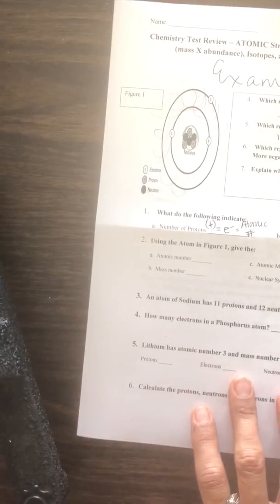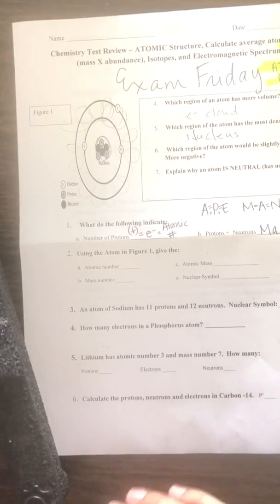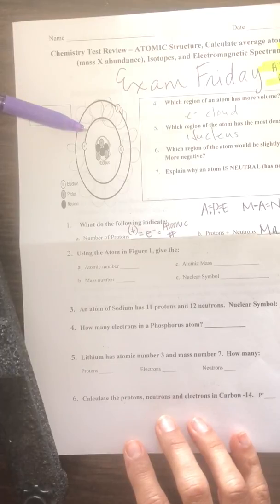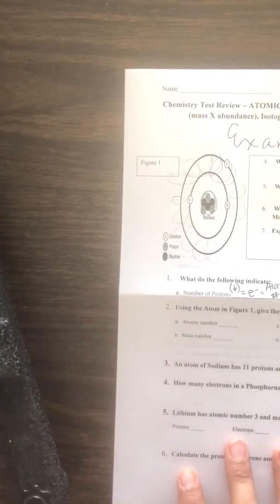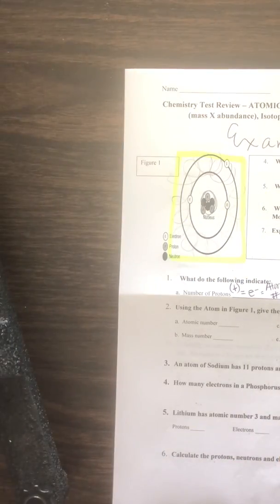Okay, let's look at number 2. In using this figure, give the atomic number, mass number, atomic mass, and symbol. So use this figure up here. You guys can do that one on your own. I'm just going to count the number of protons. And remember, the number of protons, you look at the periodic table, and that's the atomic number.